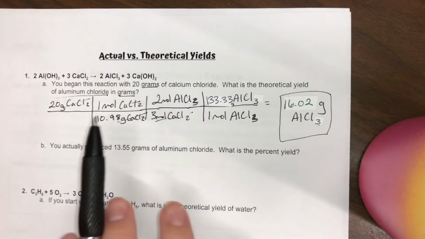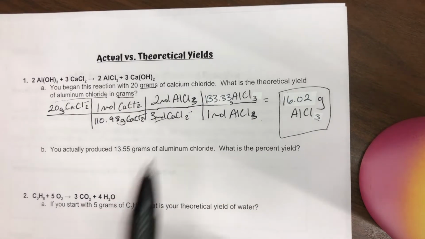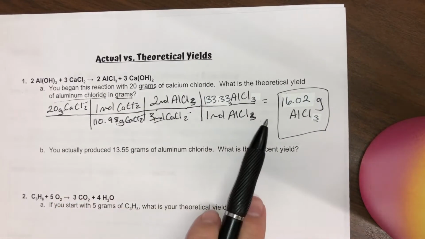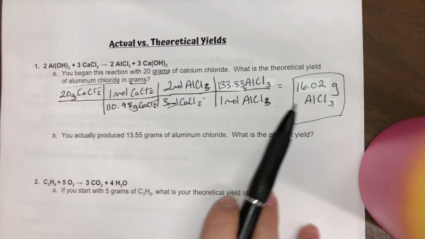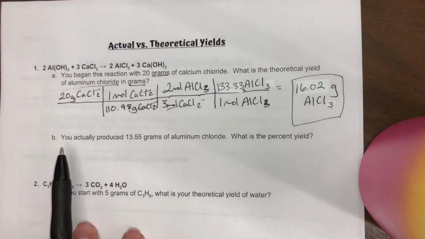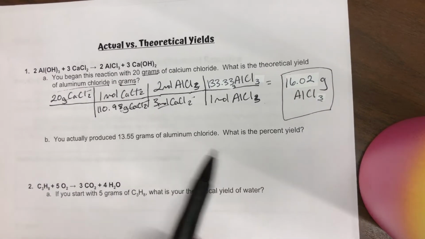That is not usually what happens in real life. We usually have some sort of loss of efficiency somewhere. So in a perfect reaction, the theoretical yield would be this, but we know that's not what really happened. And so part B gives you that scenario. It says you actually produce 13.55 grams of aluminum chloride.